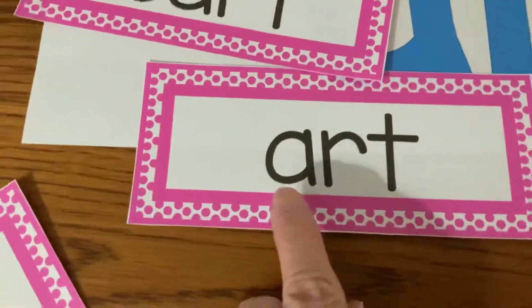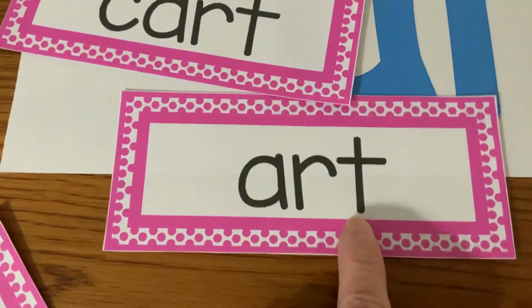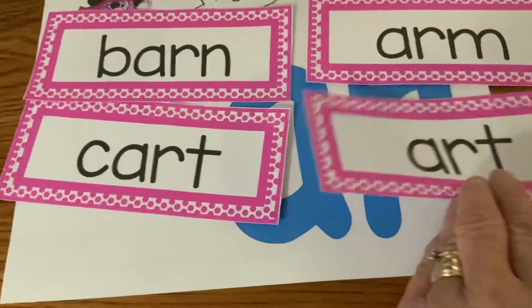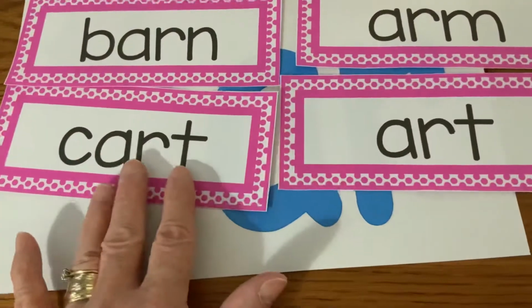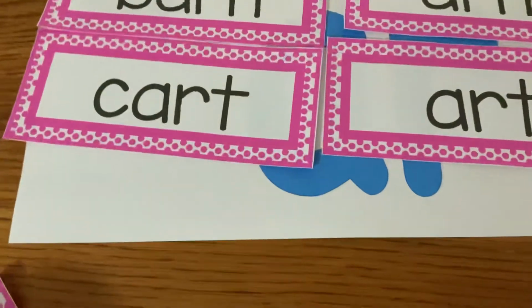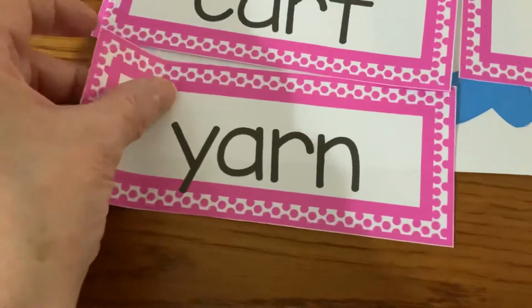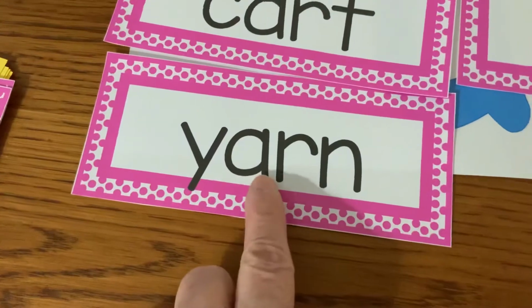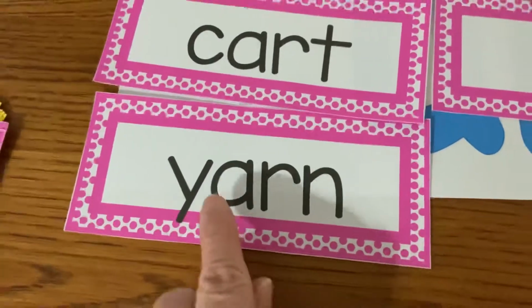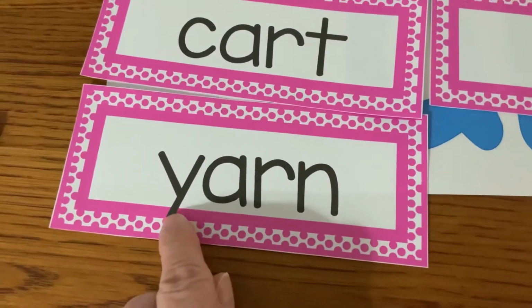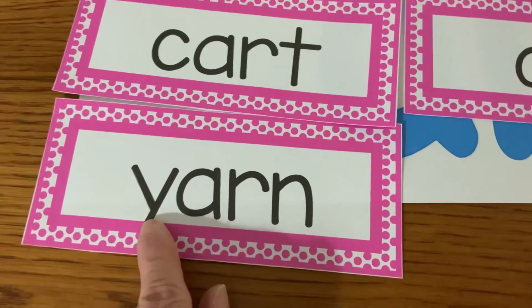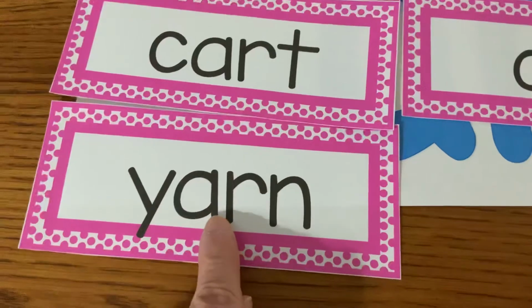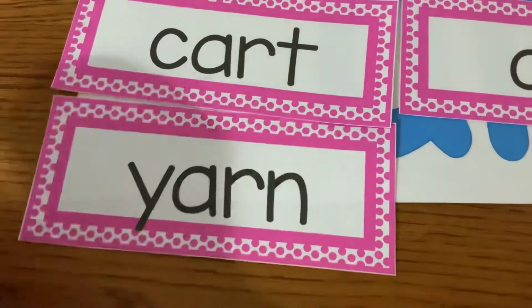Okay, this word is art. Art. Okay, I put out a posting that you could do some art this week. You could draw a bunny. Next word is yarn. Yarn. Now remember, your Y at the beginning of the word says y. When it goes to the end of the word, it changes. But remember, at the beginning of the word, it still says y. Yarn.